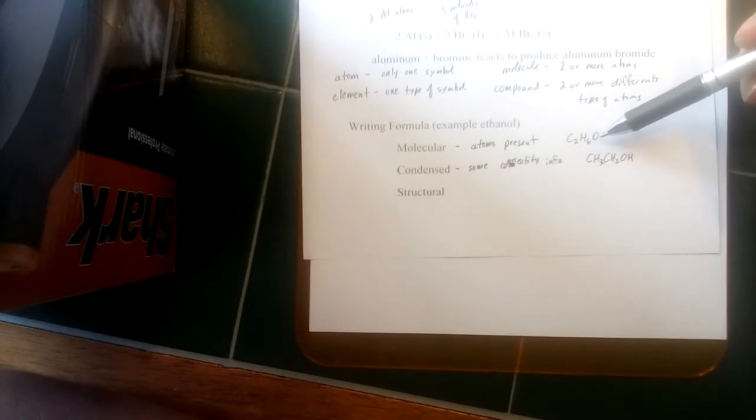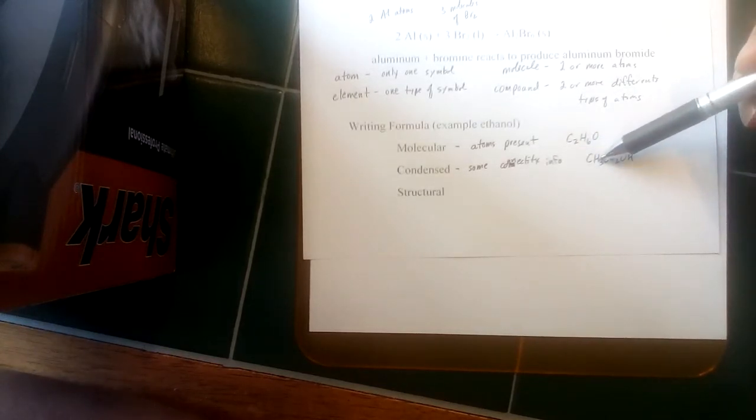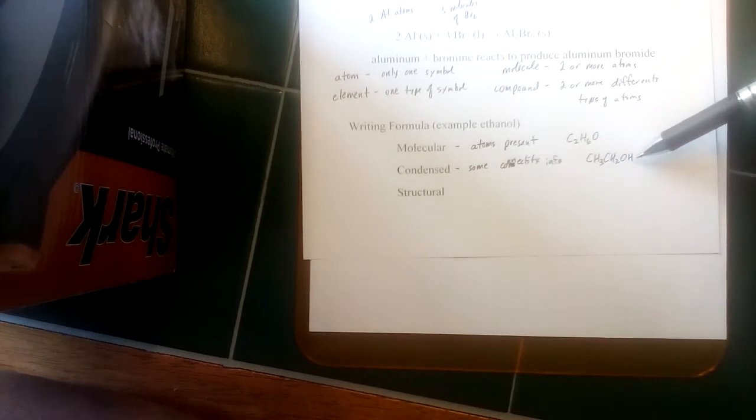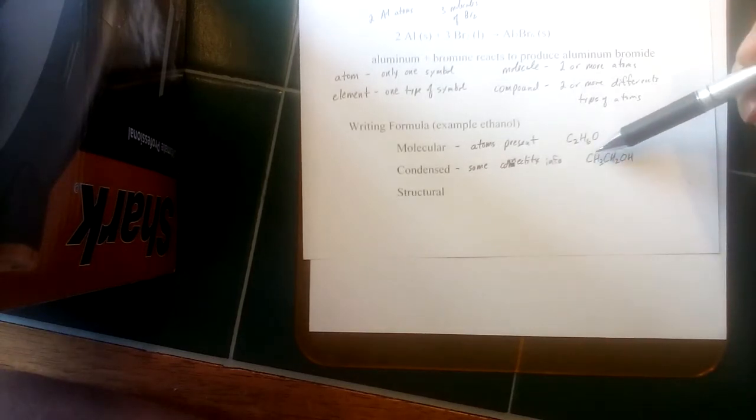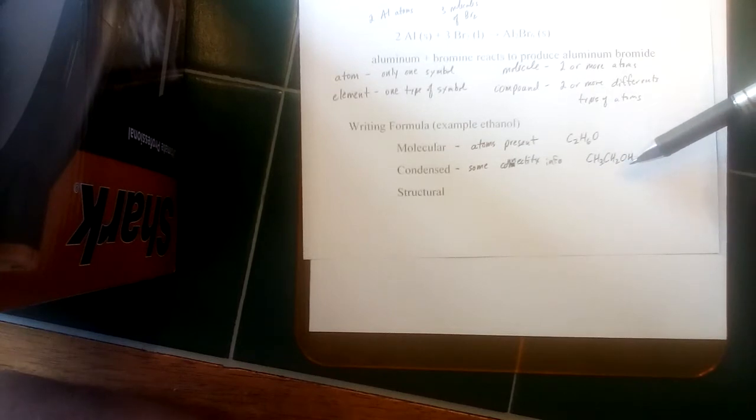So it's still the same formula. There's still 2 carbons, there's still 6 hydrogens, there's still 1 oxygen. But what we're shown here is 3 hydrogens are associated with one of the carbons, 2 hydrogens are associated with another carbon, and one of the hydrogens is associated with the oxygen. So we're starting to get some information about the way the atoms join up with each other here.